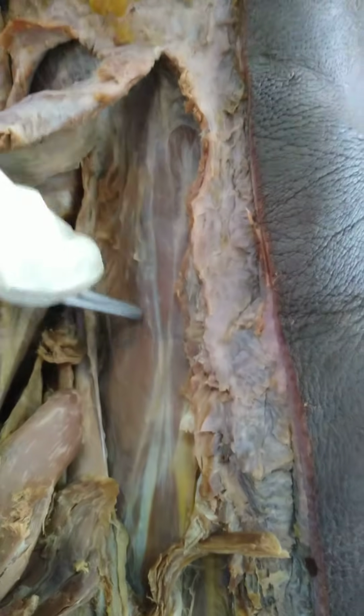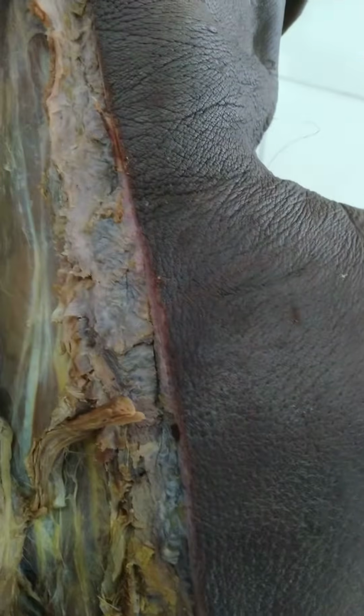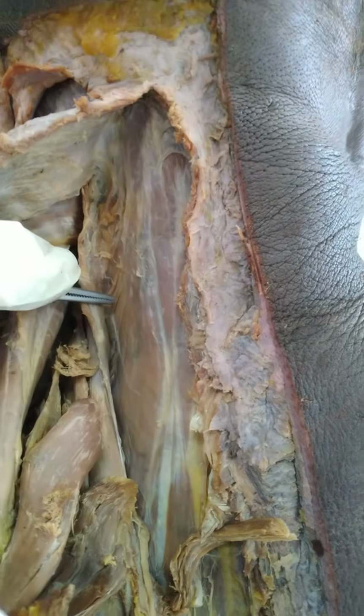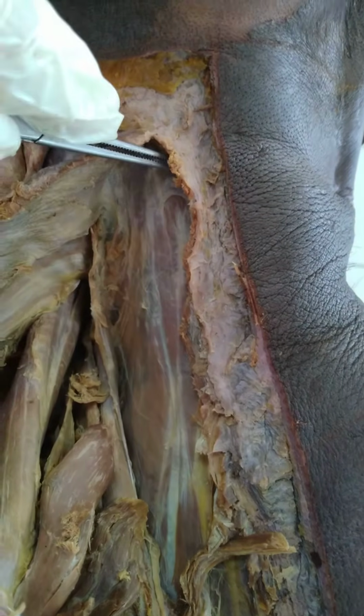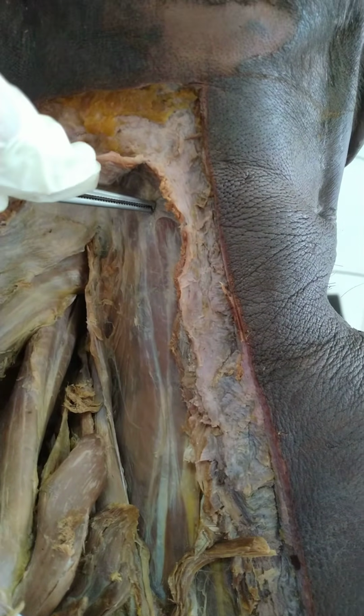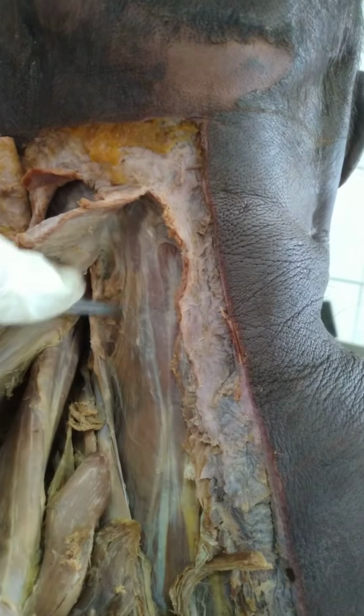Okay, superiorly, still part of the transversospinalis, we have the semispinalis. I think I have identified and shown you this muscle in one video.